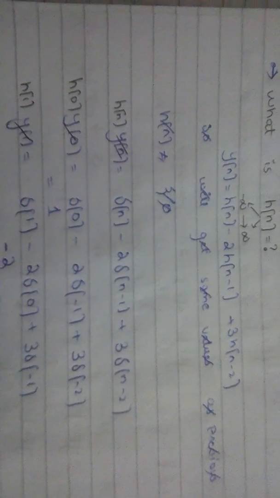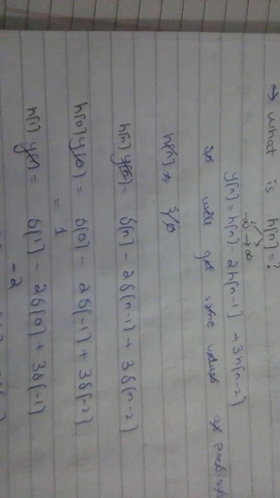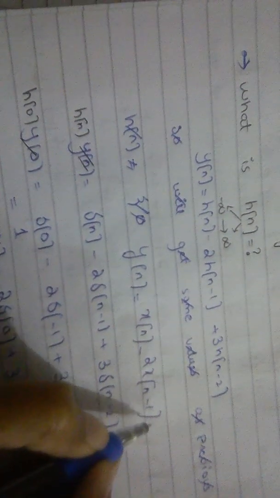So what I will do is calculate h of n. As we have defined in our previous lectures, h of n is basically the system's impulse response. So x of n is the original signal, and I will write exactly that y of n is equal to x of n minus 2 x of n minus 1 plus 3 x of n minus 2.